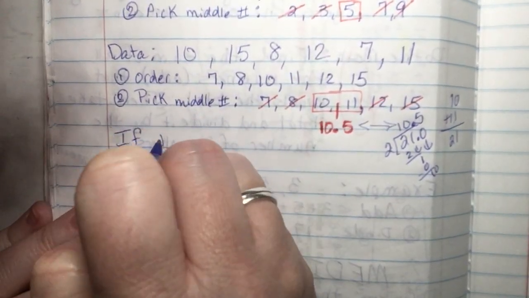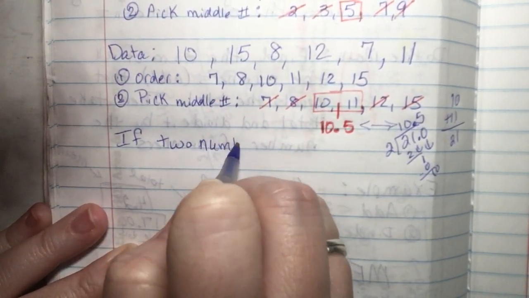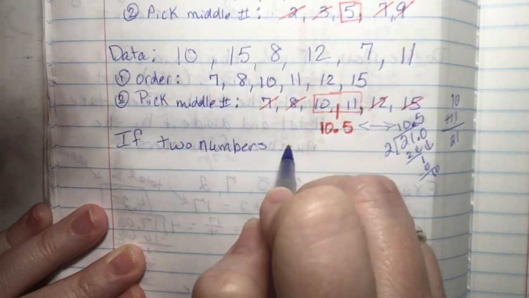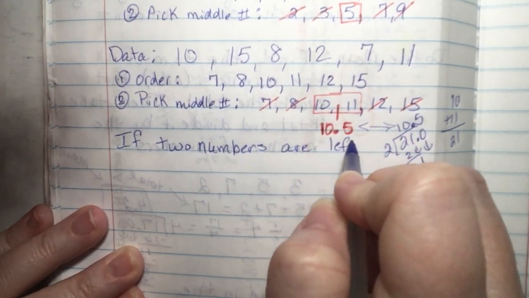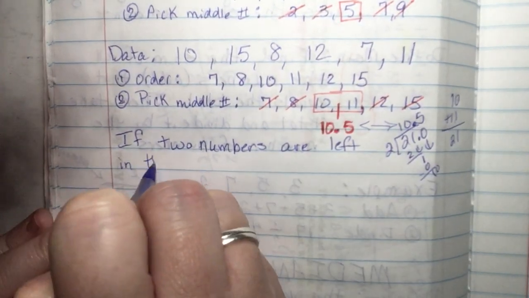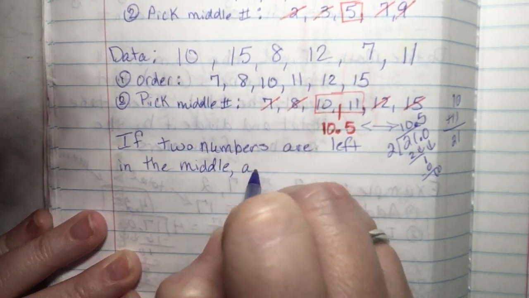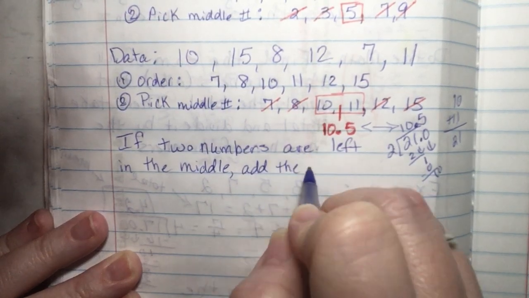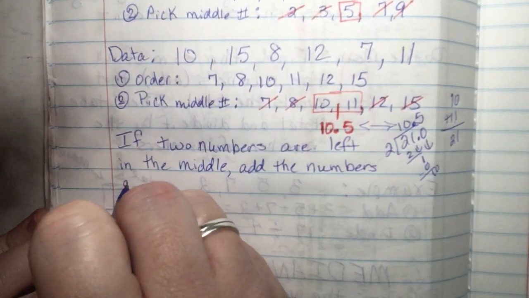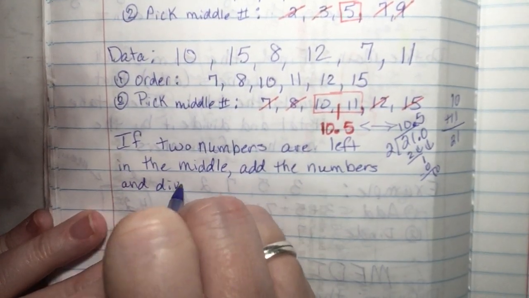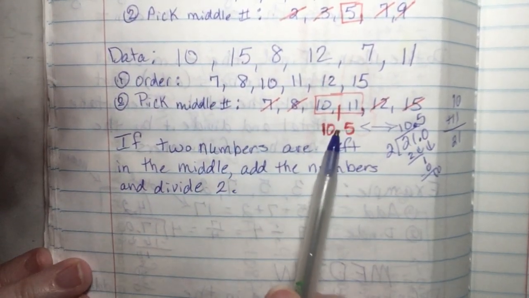So if two numbers are, I guess we could say, left in the middle, add the numbers and divide by 2. Again, that's only if you don't know what the middle number is, okay?